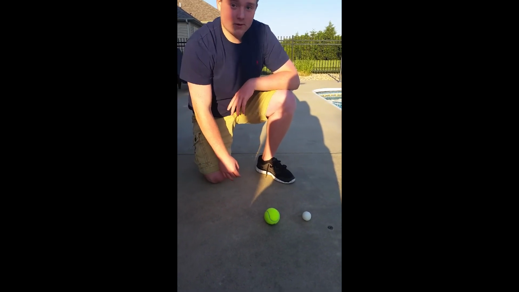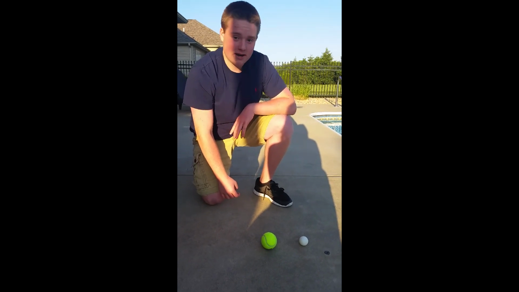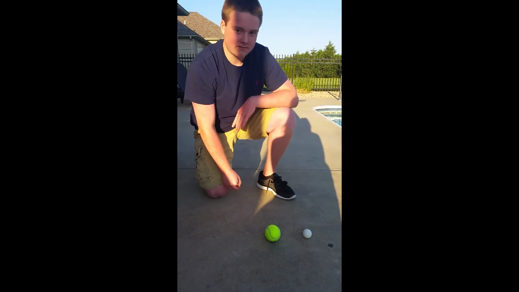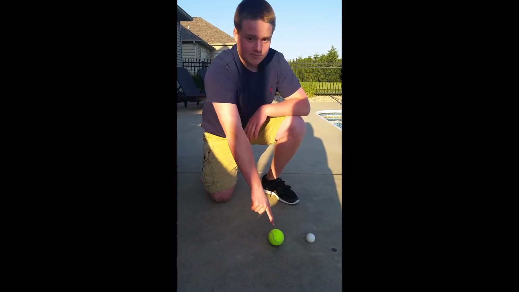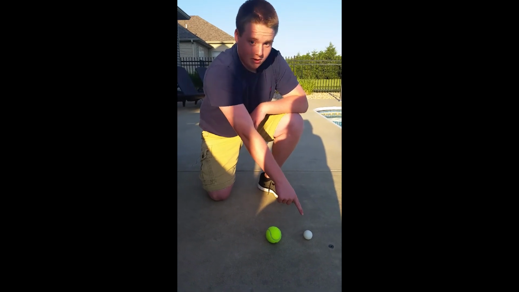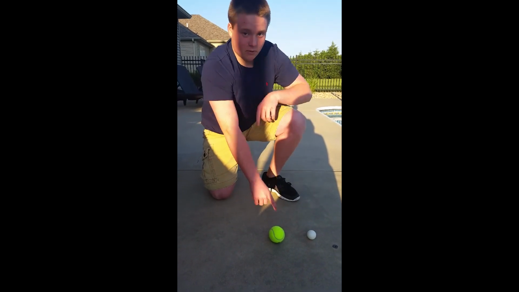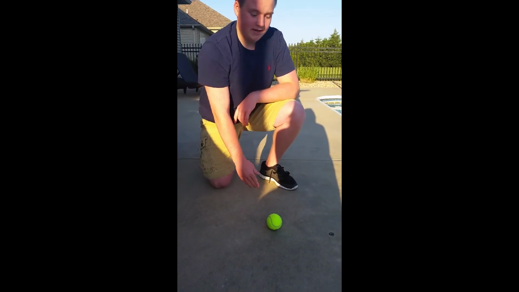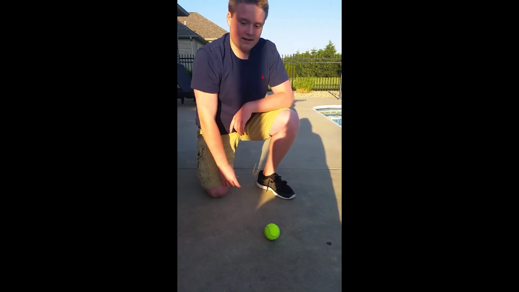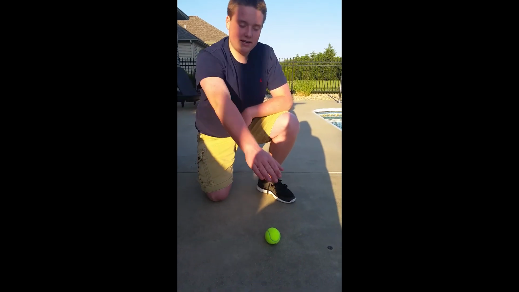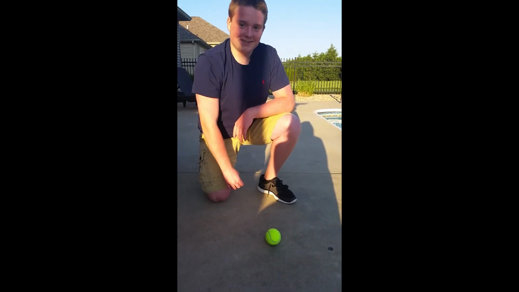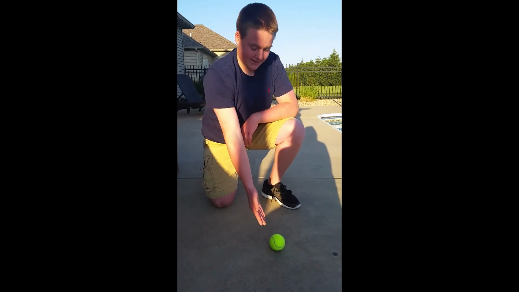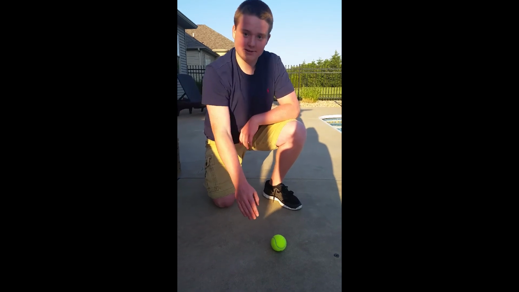Now we're going to explain Newton's first law of motion, which states an object at rest tends to stay at rest, and an object in motion tends to stay in motion unless acted on by an outside force. So here we have a tennis ball that is at rest, and over here we have a ping pong ball that I'm going to exert a force on. As you can see, the ping pong ball continued rolling, and if friction was not involved, it would keep rolling forever, non-stop, and this tennis ball will remain at rest forever.